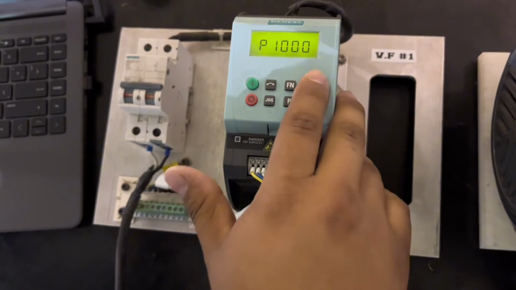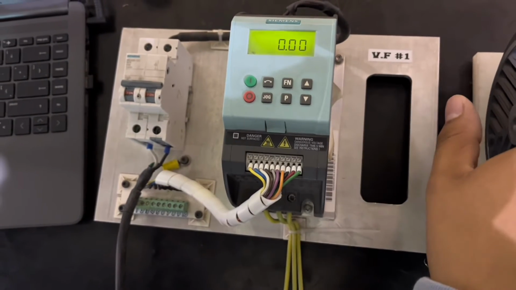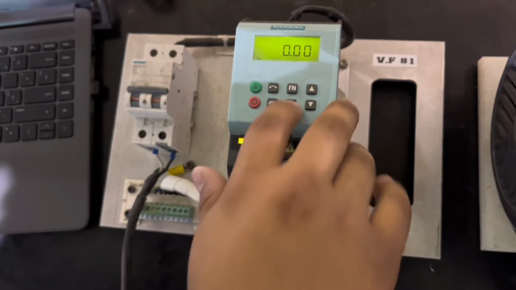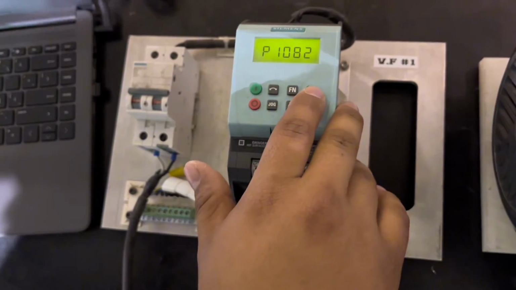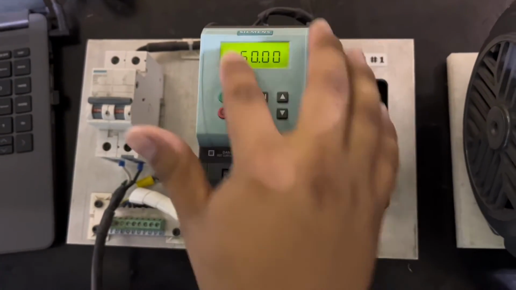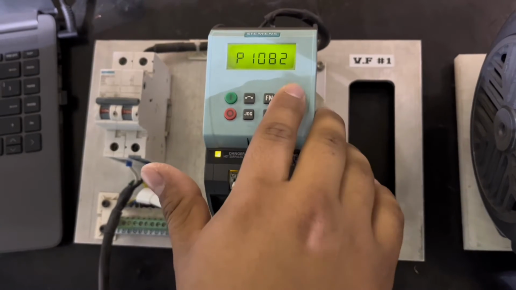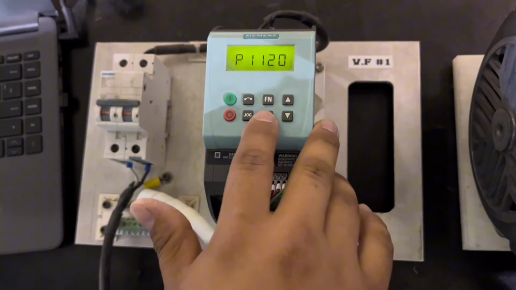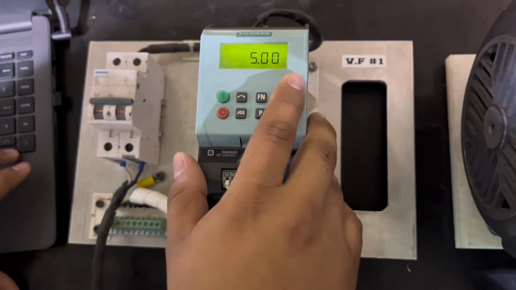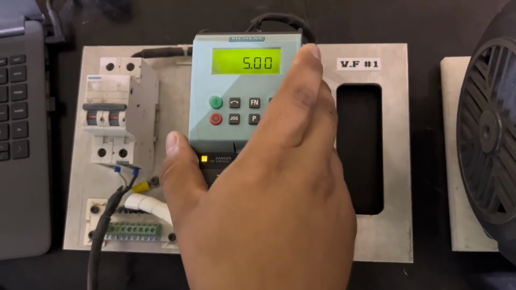Now P1018 defines the motor minimum frequency, which in this case is 0 Hz. The parameter 1082 sets the maximum frequency, which is 16 Hz. Then P1120 determines the acceleration time, which is the time it takes for the motor to go from the minimum to the maximum speed, 5 seconds in this case.